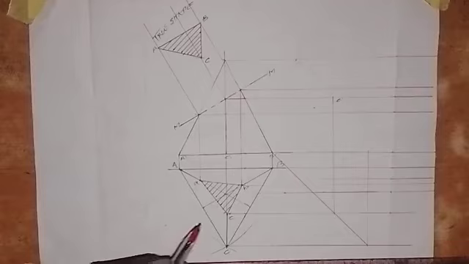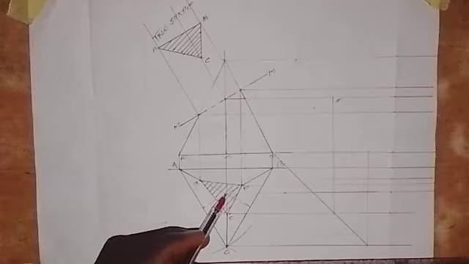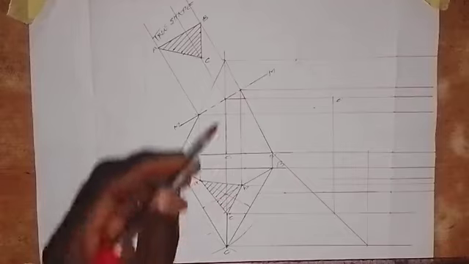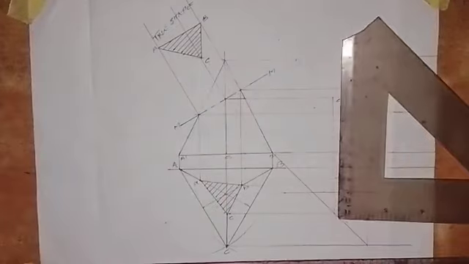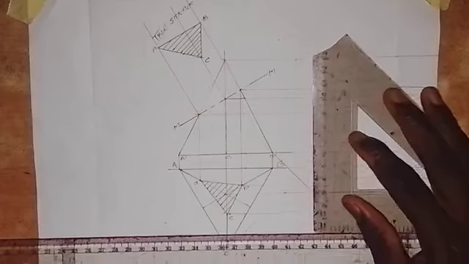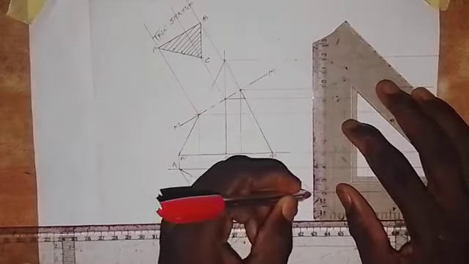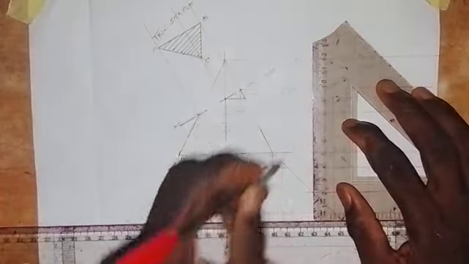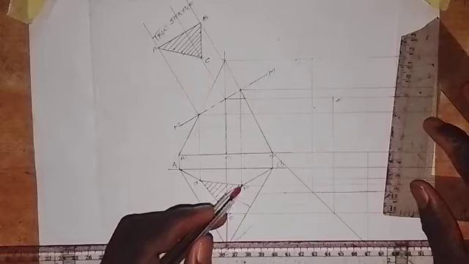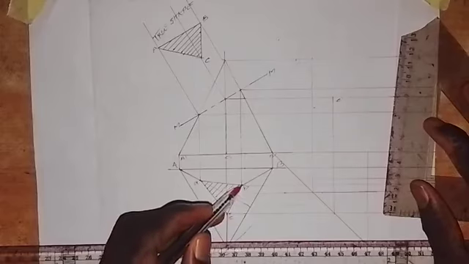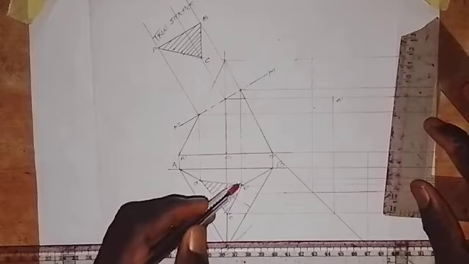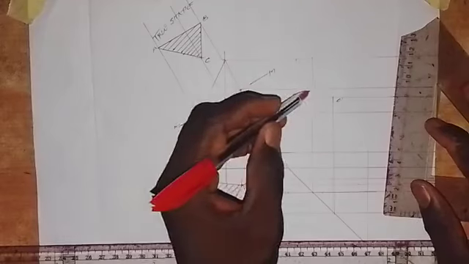Then we come here again. At this point, this is the center, this is the midpoint. I will go with this, the apex of the pyramid. So I'm going to draw a line from here, and it goes up like this, okay? Then coming to this point here, this point is point B. Here is point B, and then we have B along this line like this, okay?